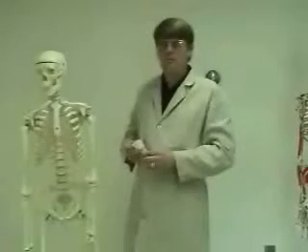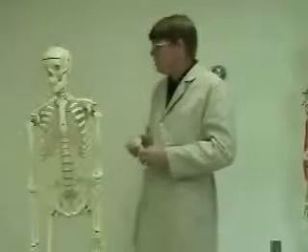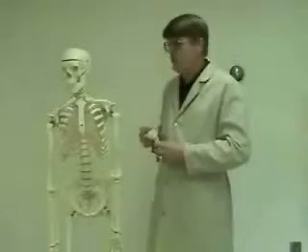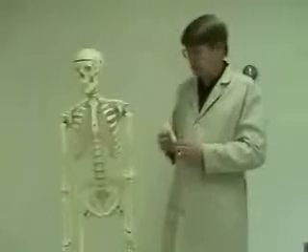In this section, we're going to talk about the bones that make up the rib cage, or the thoracic cage. Doesn't matter whether you're male or female, anatomically you have 12 pair of ribs. Those ribs are divided into true ribs and false ribs. We'll talk about those in just a second.